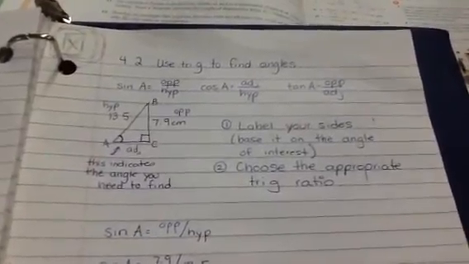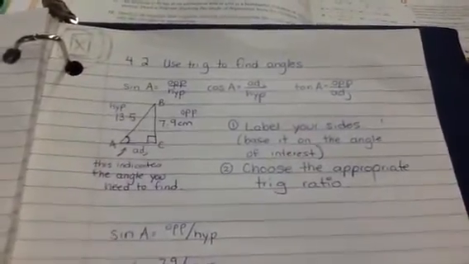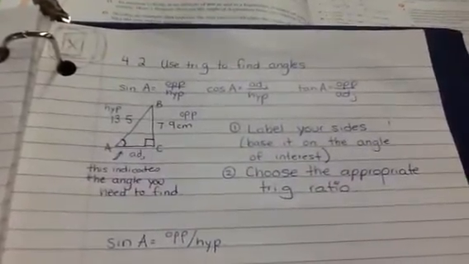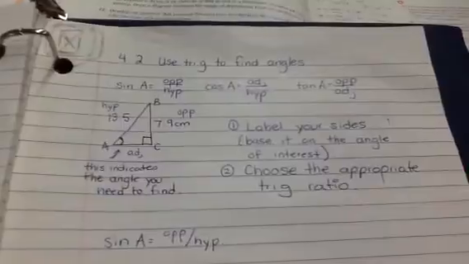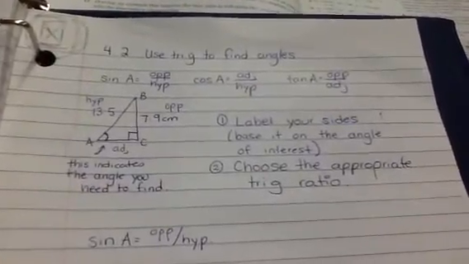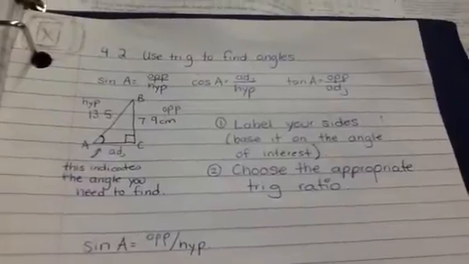Okay, section 4.2, using the trig ratio to find angles. This is a way of using trig ratios to, if you know two sides, you can find the other angles in the triangle. So step one is to label your sides. Remember to base that on your angle of interest.